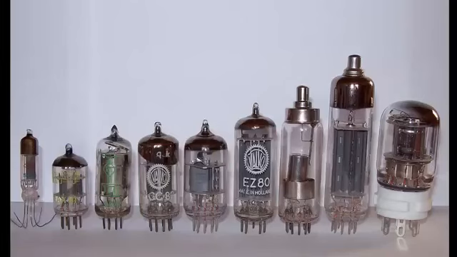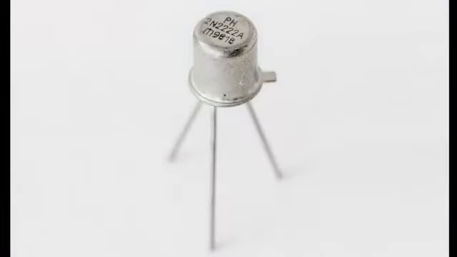Although valves were crucial to the development of early electronic computers, there were a number of problems with them. Valves were bulky. They got very hot, which made them slow to switch, and they burned out easily, so they needed to be replaced often. In the 1950s, valves were replaced with transistors. They did the same job as valves, but they were much smaller, smaller than a pea, and they were cooler, faster, and more reliable. Transistors allowed computers to be developed which were much smaller and much more powerful than ever before.